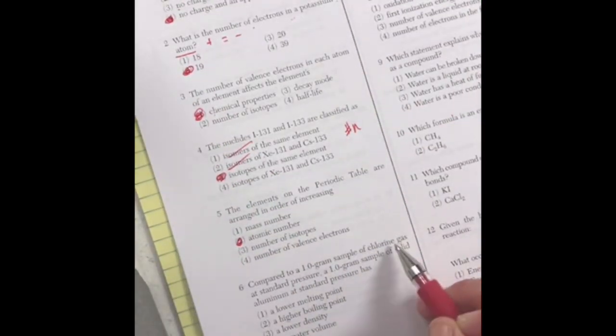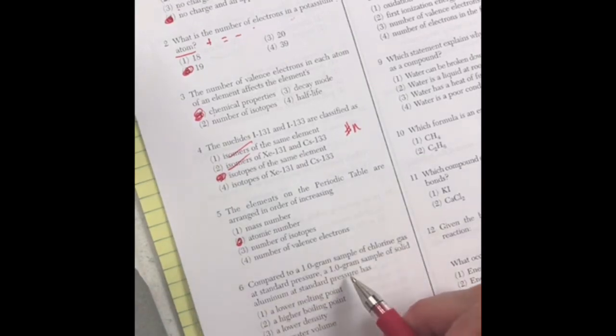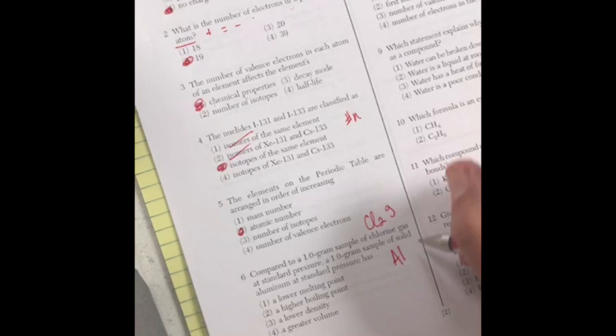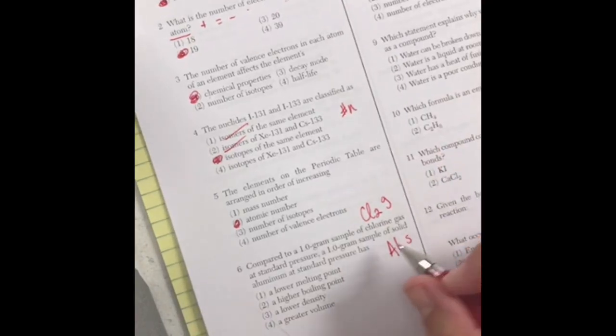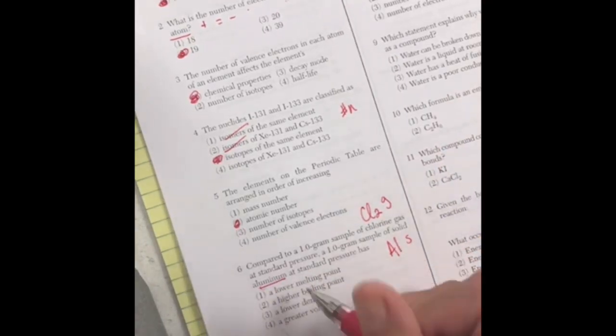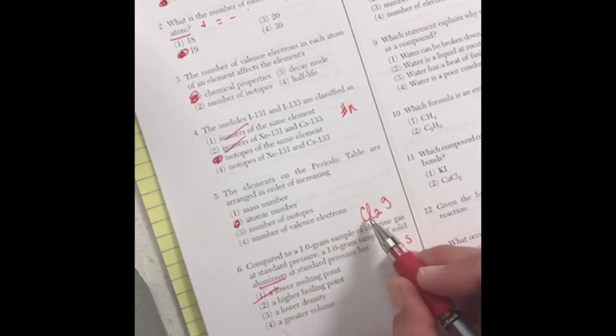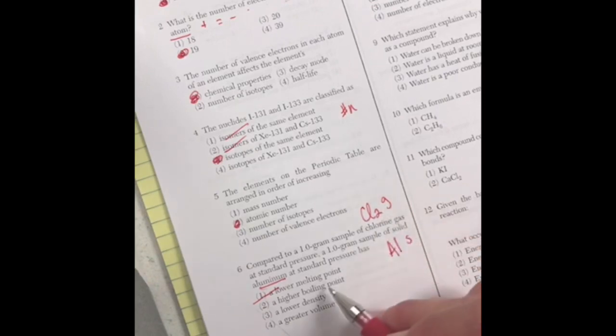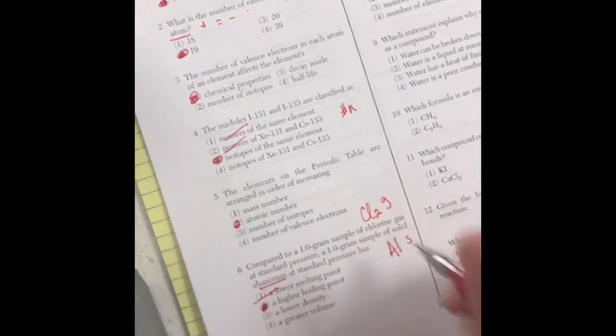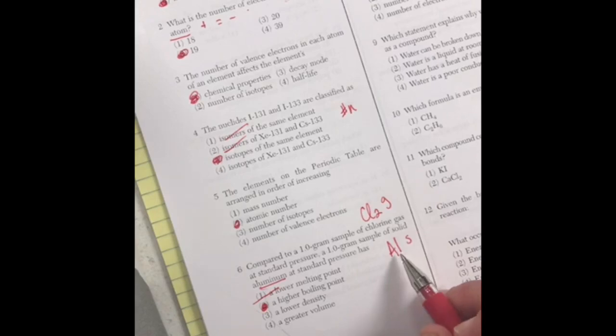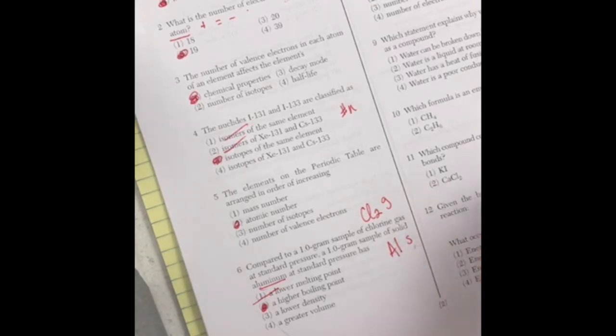Compared to a 1 gram sample of chlorine gas, a 1 gram sample of solid aluminum has. If I have chlorine gas and solid aluminum, I'm talking about a gas versus a solid metal here. Does the aluminum have a lower melting point? No, because chlorine has a much lower melting point. It's actually already boiled if it's a gas. Higher boiling point? Yes. Aluminum would have a much higher boiling point because it's a solid.